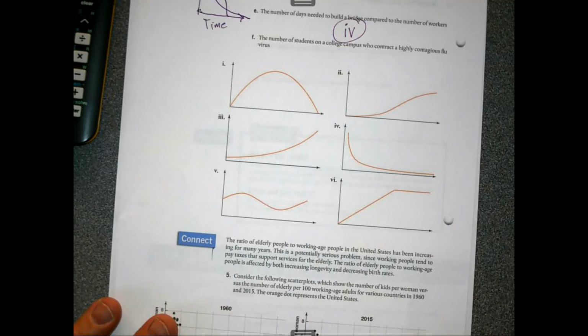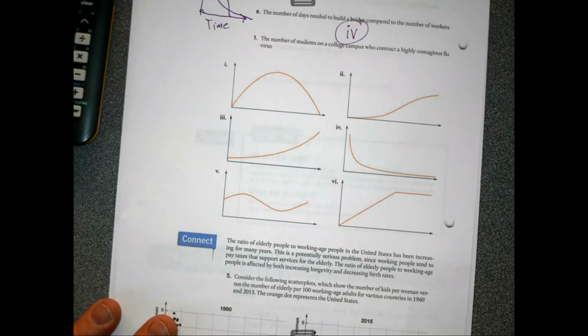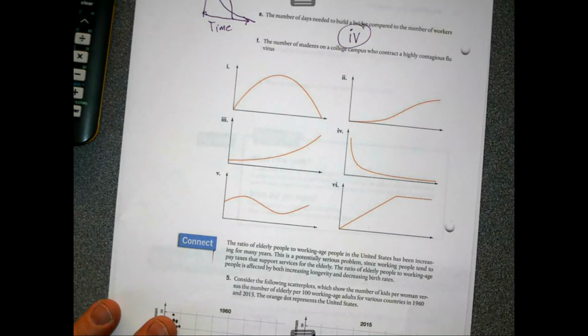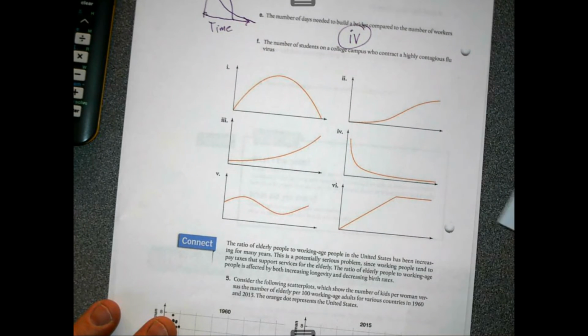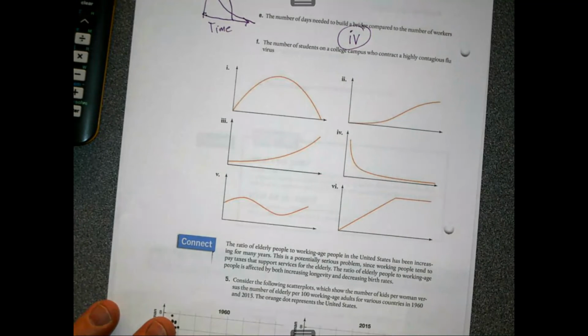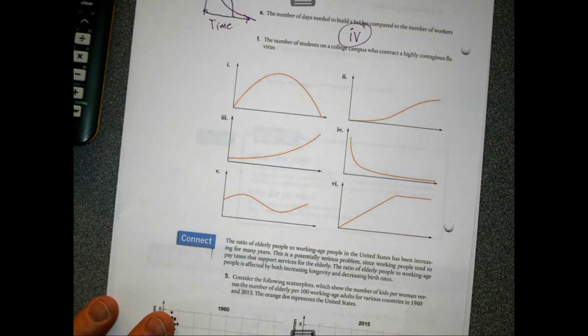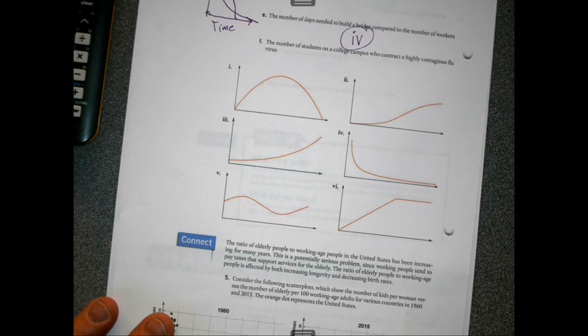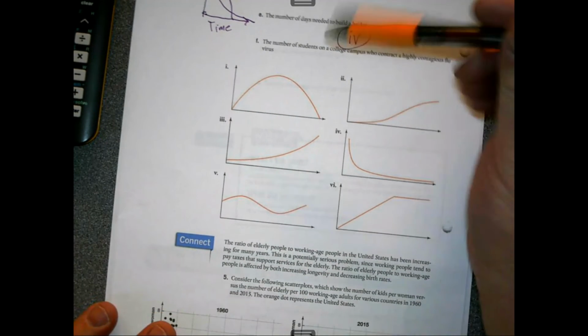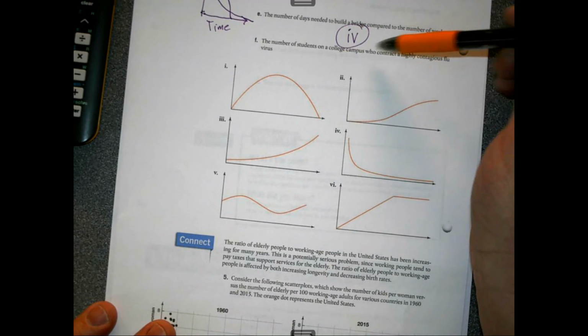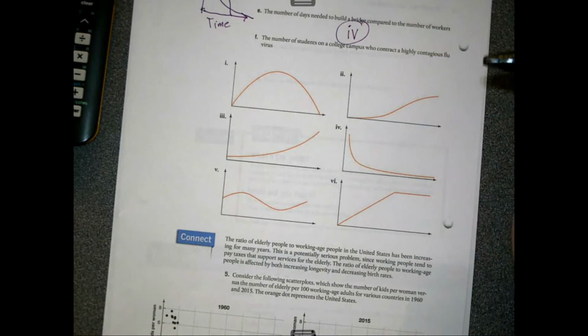And then F. What's our last graph? I'm gonna cheat. I'm gonna do the SAT thing. 5. All right. So this is gonna be number 5. The number of students on a college campus. Well, right there, it could be anything.